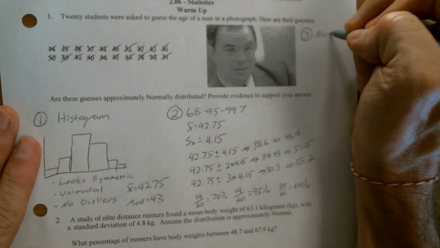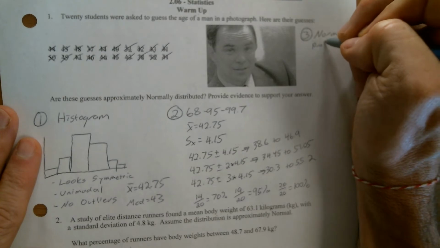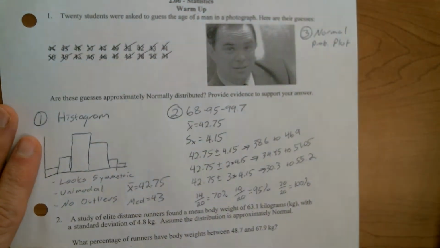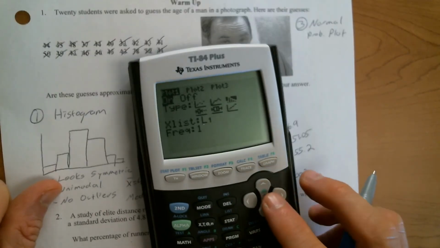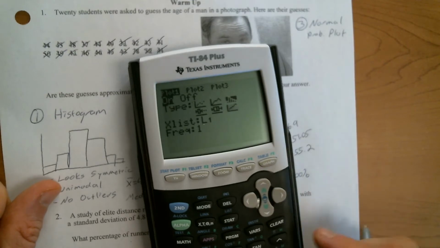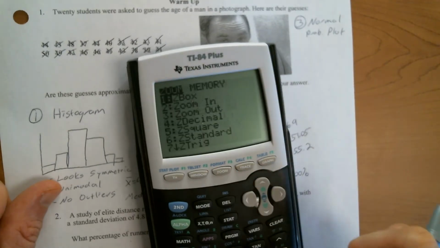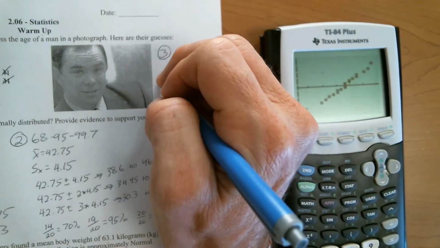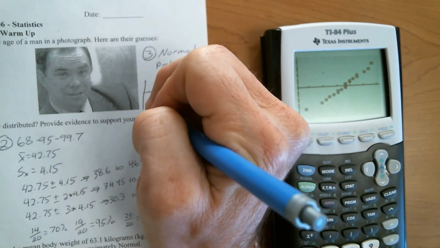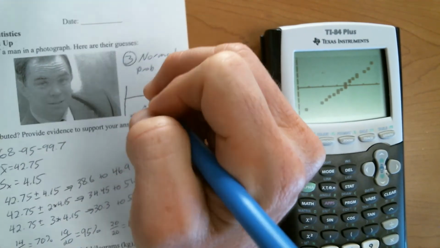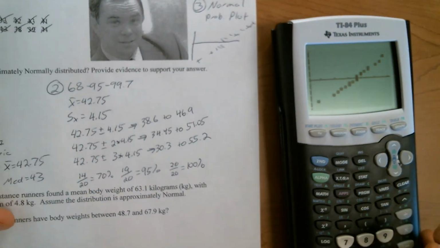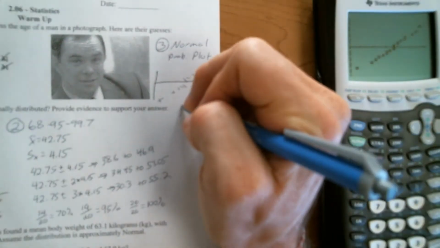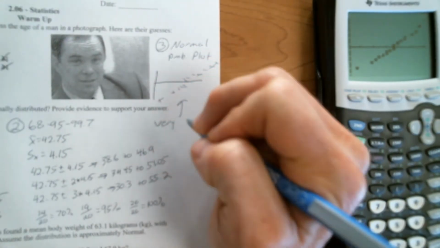Put that up here. Normal probability plot. All right, and to get that, I can go to second y equals. I can go back to my stat plot, and it's the very last choice. And then I can go to zoom 9. And we're going to see that if I sketch this out here, I've got that one, and then I've got a whole bunch of ones like this. And this right here is very linear.